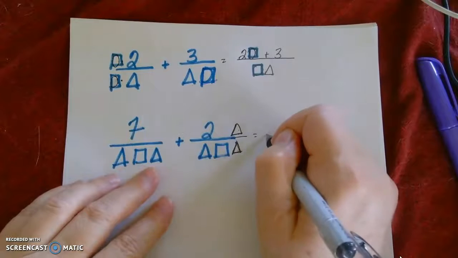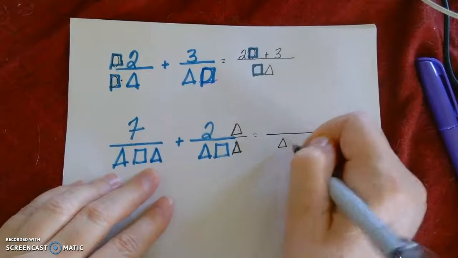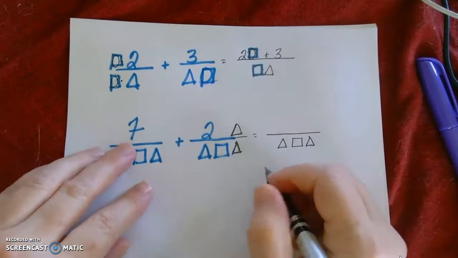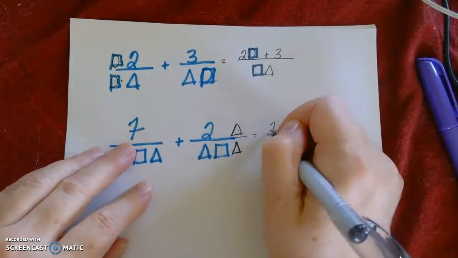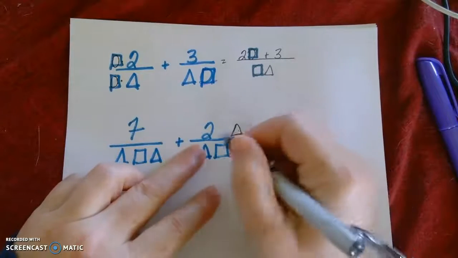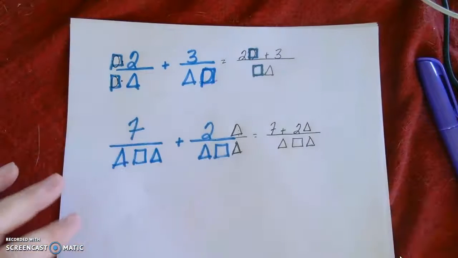So now, both of my denominators have a triangle, square, triangle. In my numerator, the first fraction just has the 7. The second fraction is 2 times triangle, which is 2 triangle.